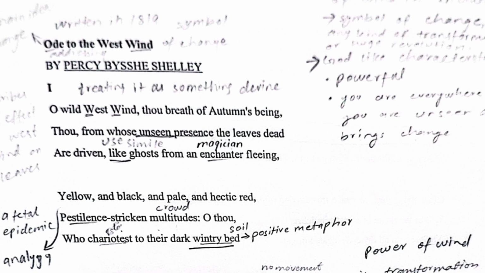In the first 3 lines, the portrait of wind is sort of negative or dark, using terms or metaphors like magician and all that. But later on, as the poem progresses, he says yellow and black and pale and hectic red. All these colors have a sort of negative connotation being used over here, which signify death, which signify darkness and signify disease. Yellow for the disease. Yellow, black and pale and hectic red.